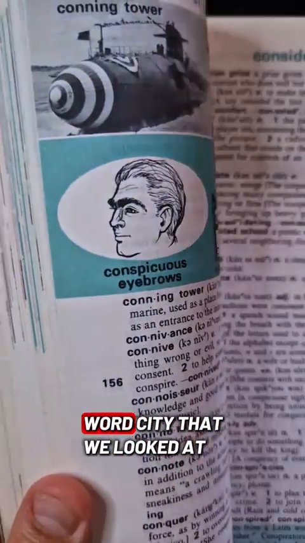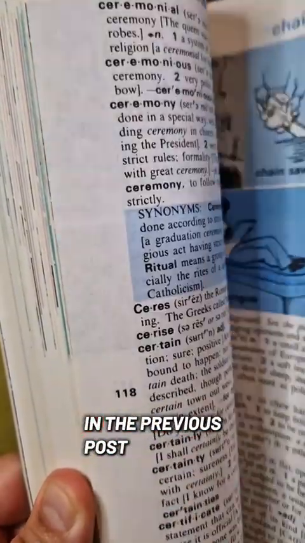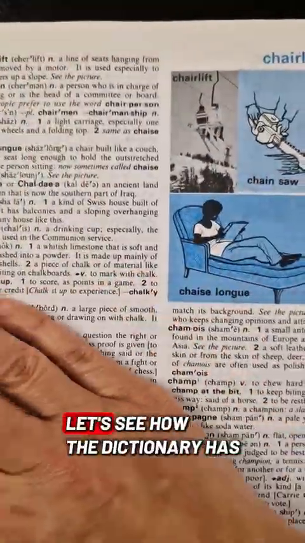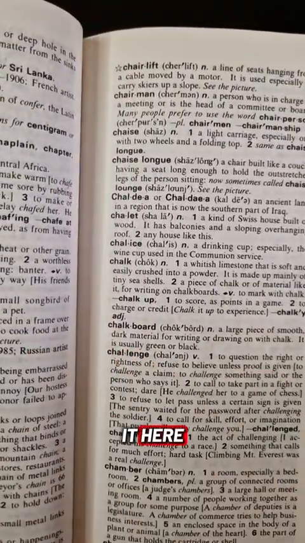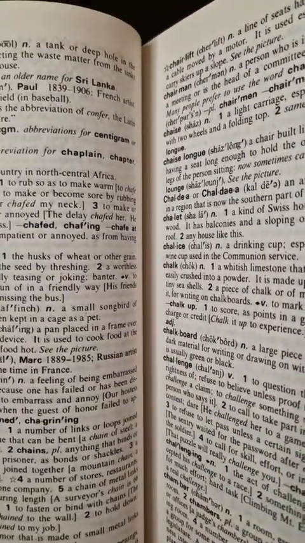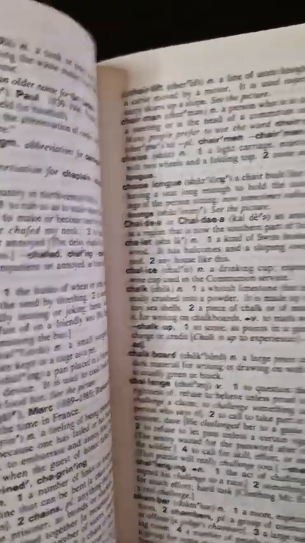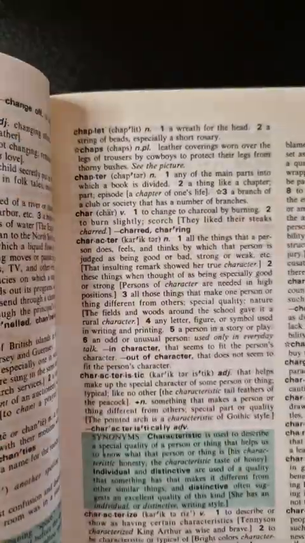Now let's have a look at the word city that we looked at in the previous post. So here we have city. Let's see how the dictionary has it here. Oops, I've got the wrong page. I just banged something. I got a bit distracted here.